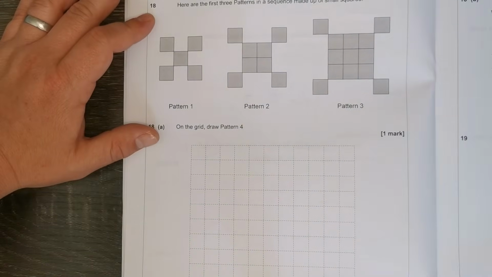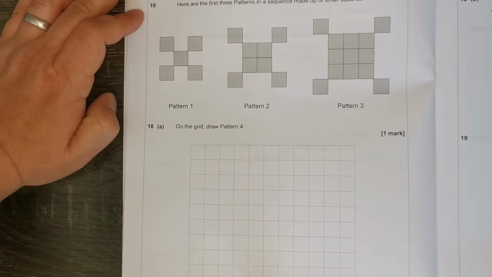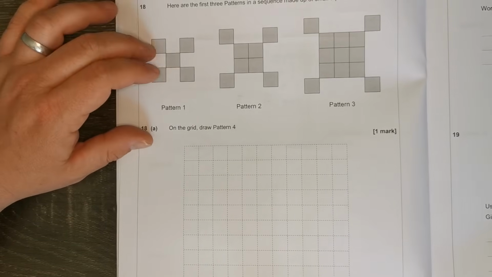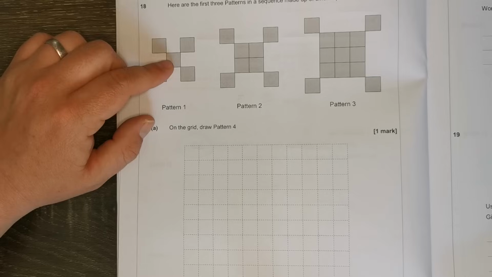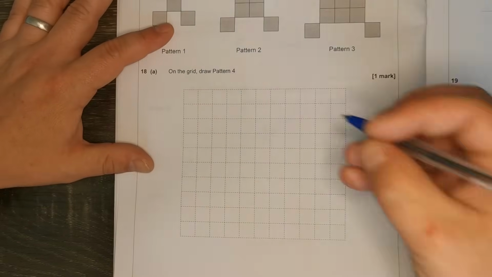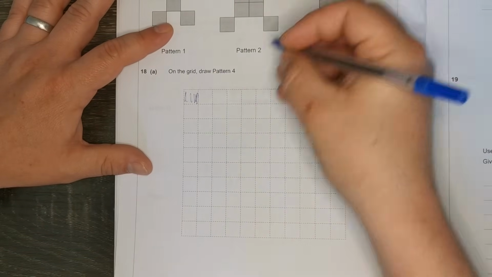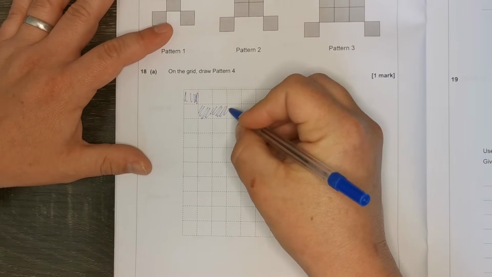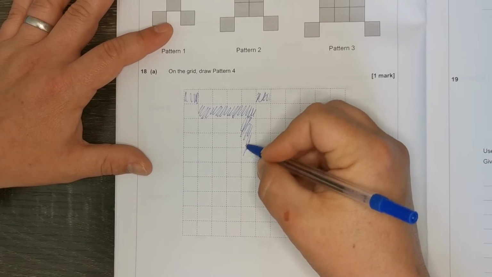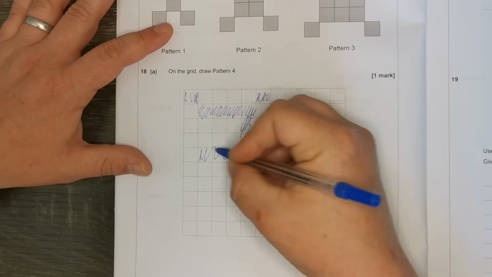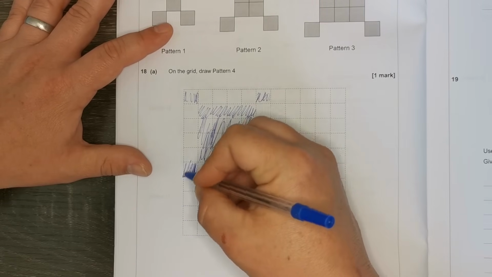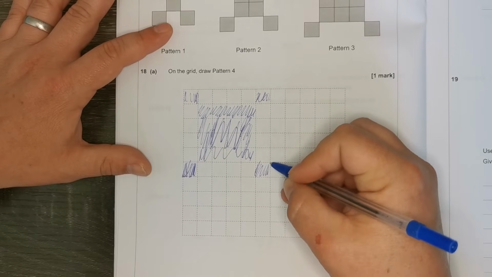Here are the first 3 patterns in a sequence made up of small squares. Pattern 1, 2, 3. On the grid, draw pattern 4. So what's happening? Just one at the edge, one in the centre, then 2 by 2, 3 by 3, but just one on the edge each time. So let's go for my one on the edge, and then I'm going to go 4 wide, 1, 2, 3, 4, one on the edge, bring this down. I would of course show much greater care in the exam, but this is just a quick look. There we go.